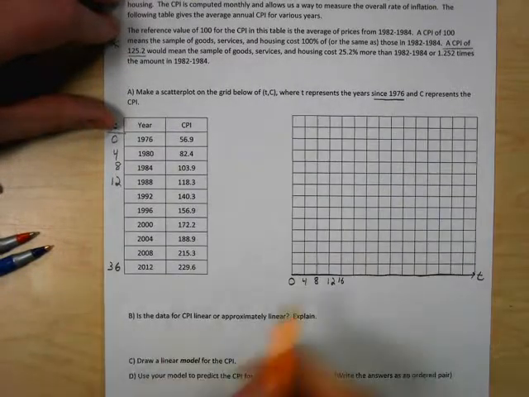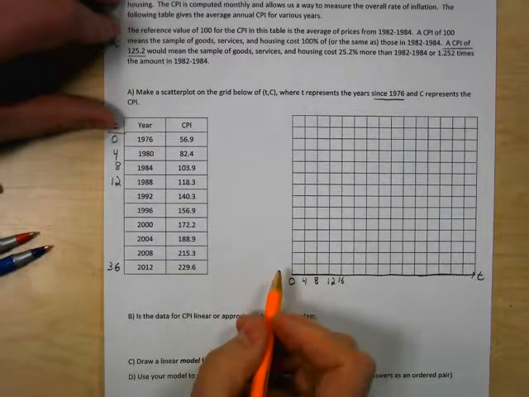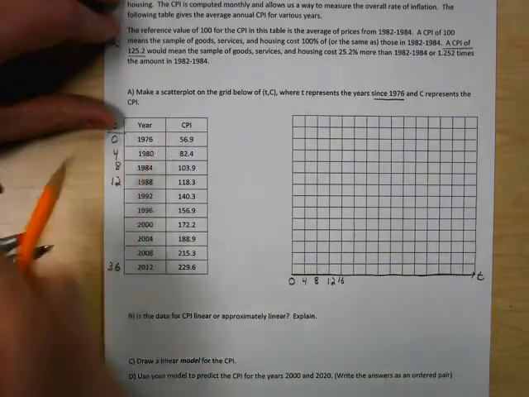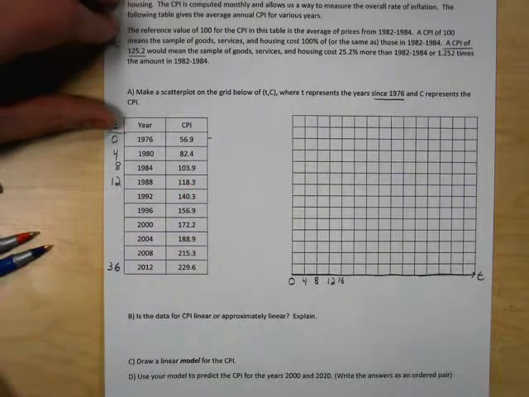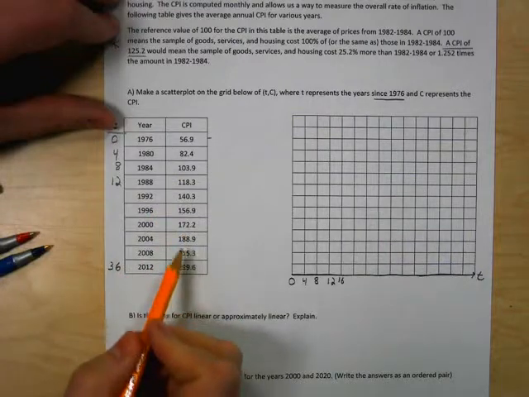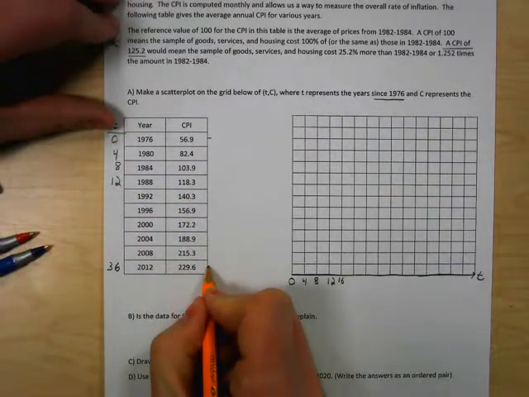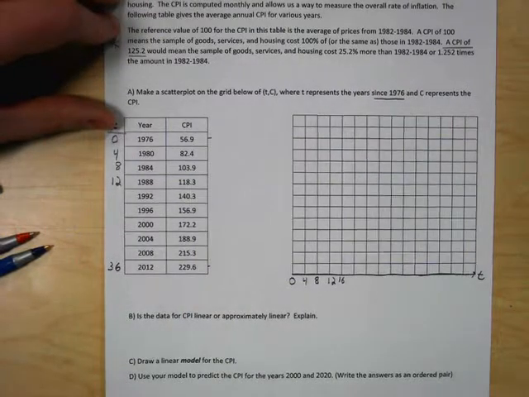Okay, and then going up the side, we have the CPI values. Well, the smallest CPI up here is 56.9, and it looks like they generally increase. Now maybe not by the same amount each year, but they increase each year through 2012, which is 229.6.